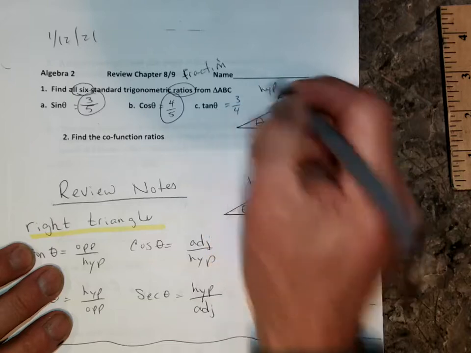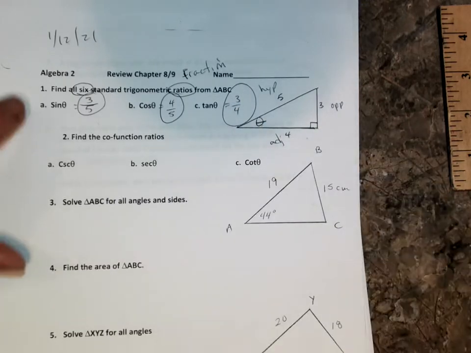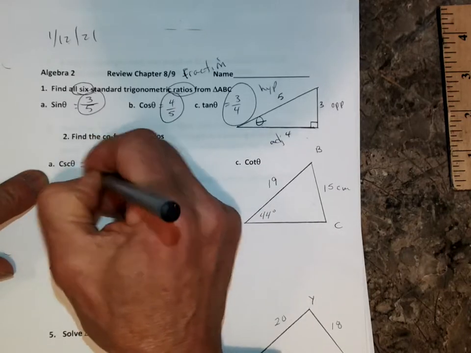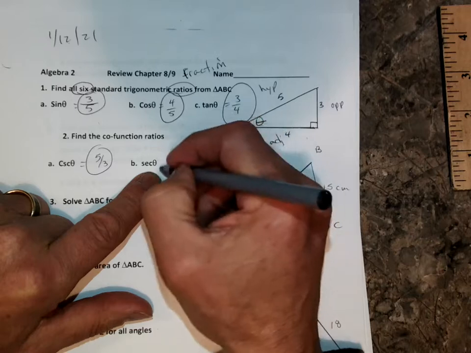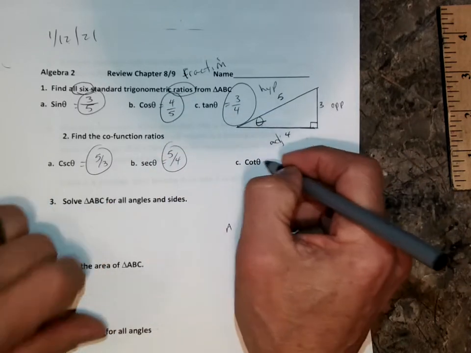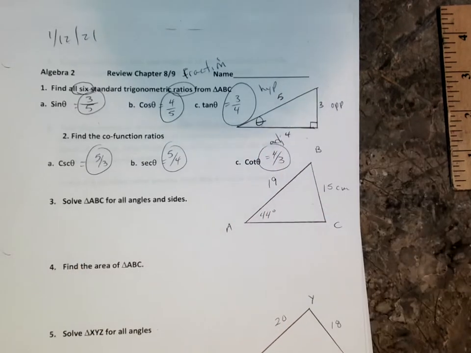And that's a fraction. Of course, now the cofunctions are just the reciprocals. So the reciprocal of sine is cosecant, so 5/3. Secant, the reciprocal of cosine, is 5/4. And cotangent, the reciprocal of tangent, is 4/3. That's it. Okay, that's all you have to do. Easy.